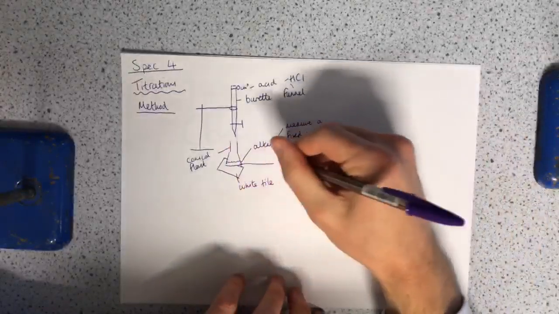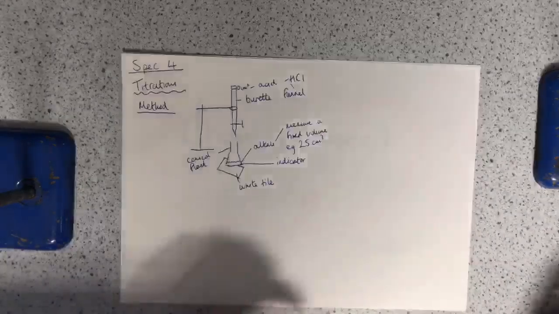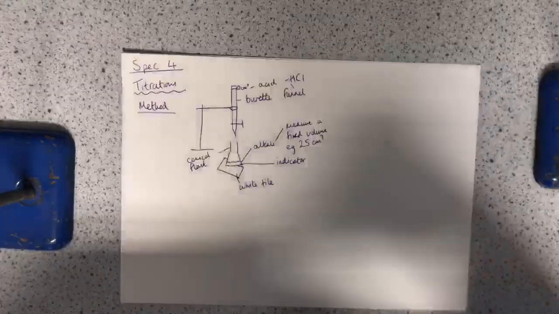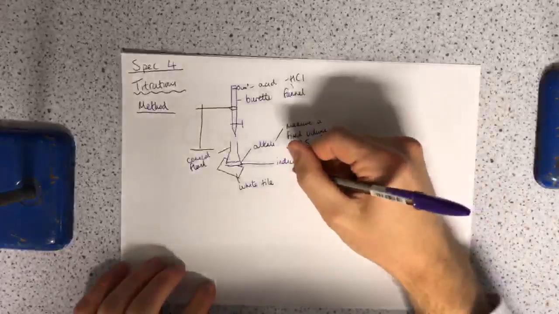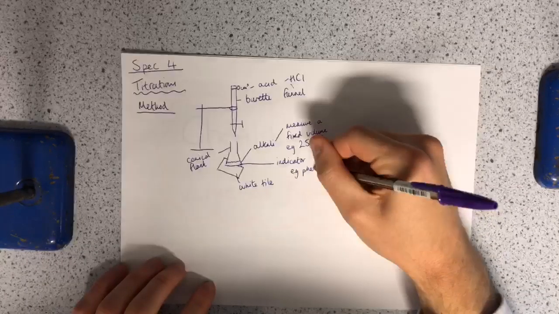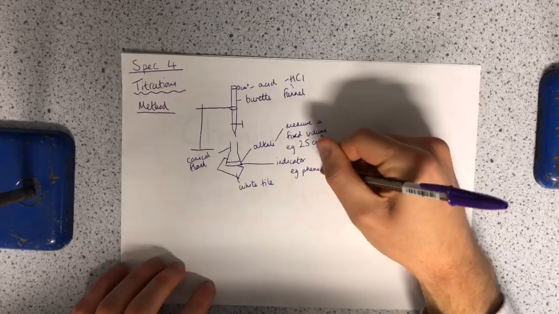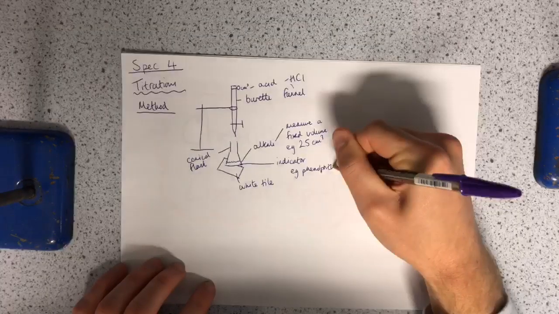So they would probably give you the name of the indicator they're intending on you using. Now in school, I know we've used a couple. We've used phenolphthalein and we've used methyl orange. So a couple of examples. Let's see if I can spell this right. So phenol, there's an L and then PHTH, phenolphthalein.